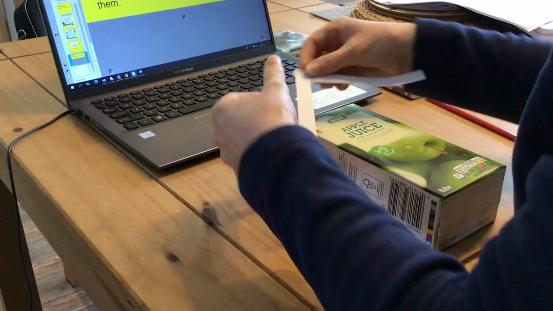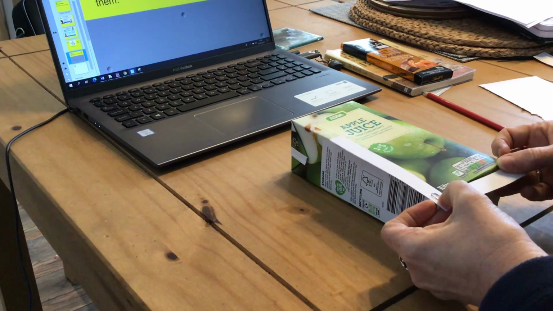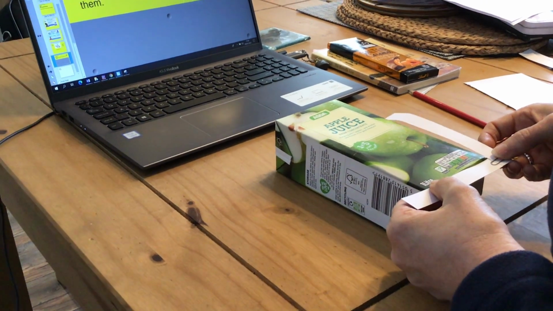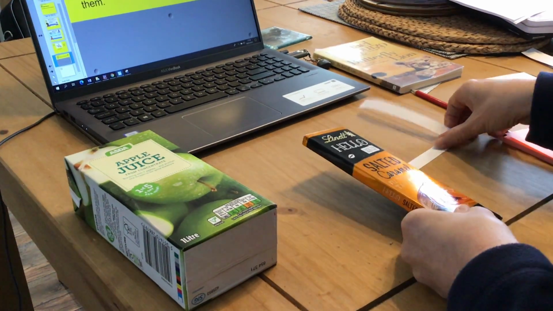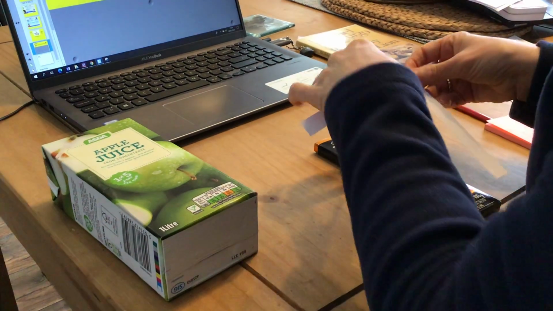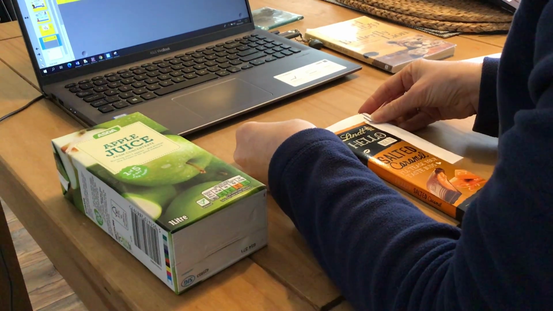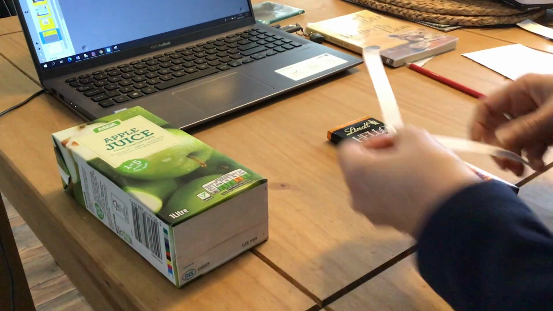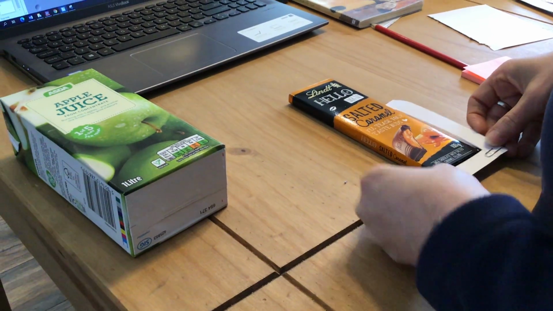It's got 1, 2, 3, 4 right angles. Brilliant. I had a little look around my house. I found some leftover Christmas chocolate. Don't know how that's happened, but it's there. And again, look, my angle measurer fits brilliantly. I've got 4 right angles on there.